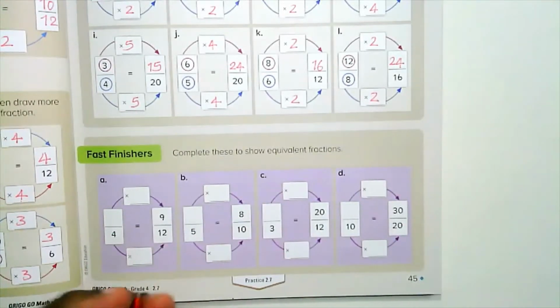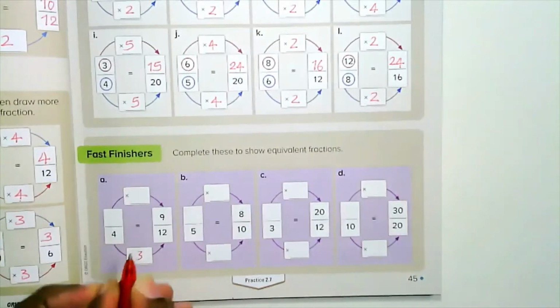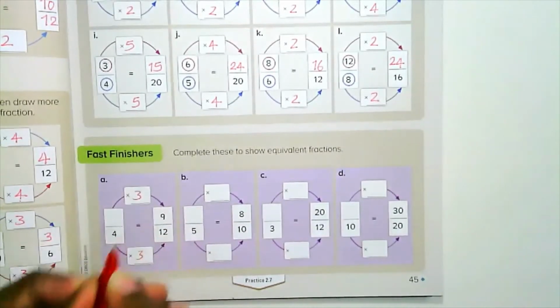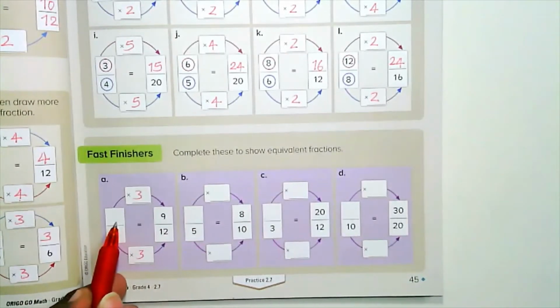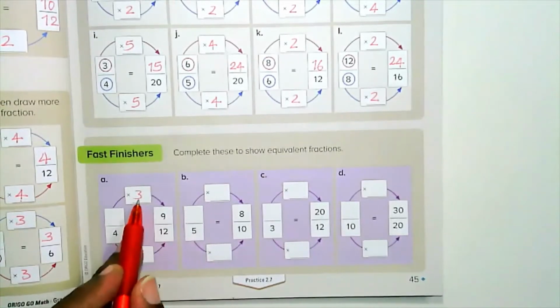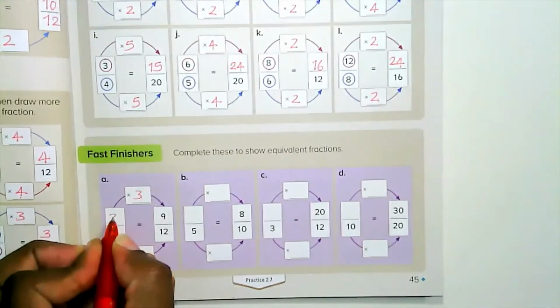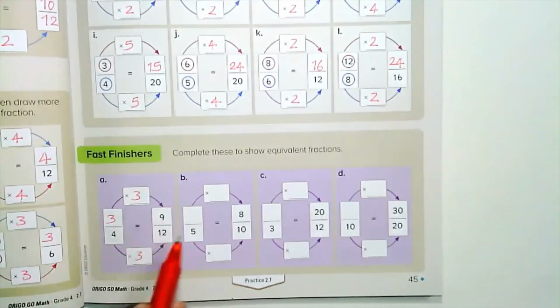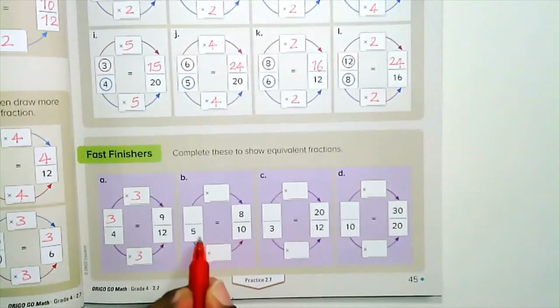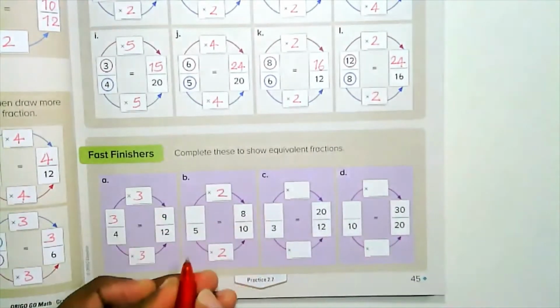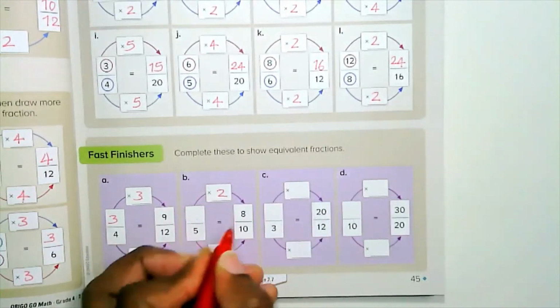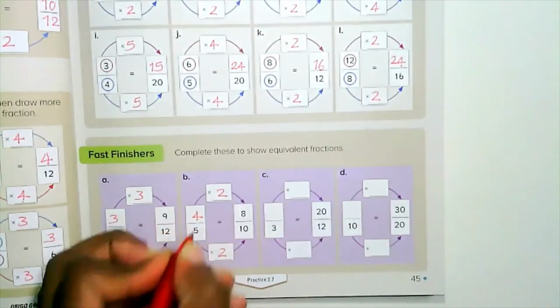4 times what will give us 12? 4 times 3. So we use the same. So this is missing, so 9 divided by 3 will be 3, or 3 times 3 will be 9. That is 5 times 2. So we use the same number. 2 times what will give us 8? 2 times 4 will be 8.